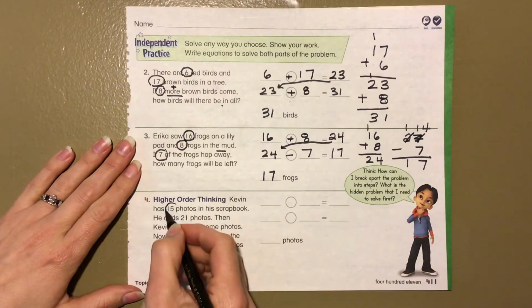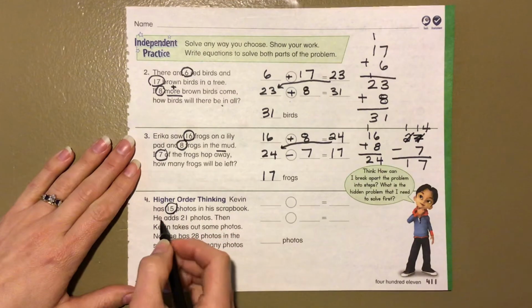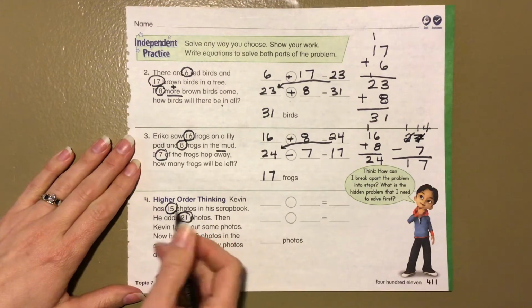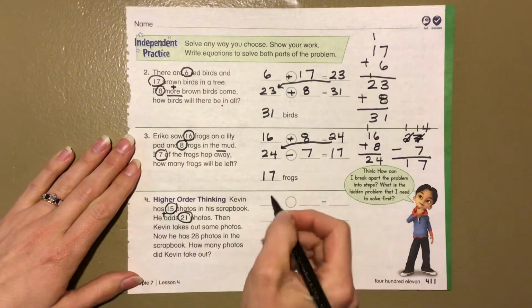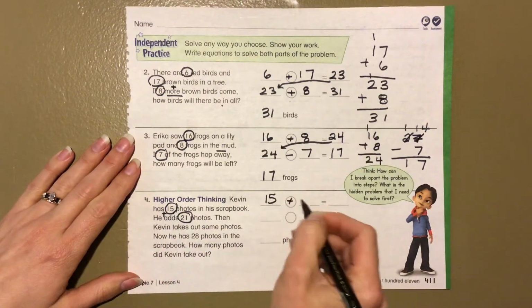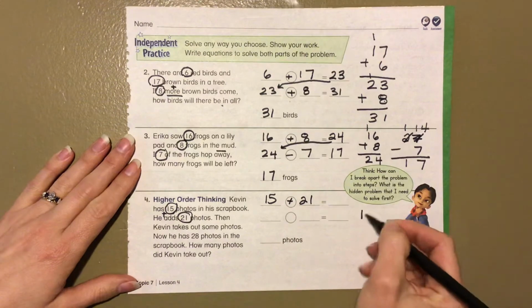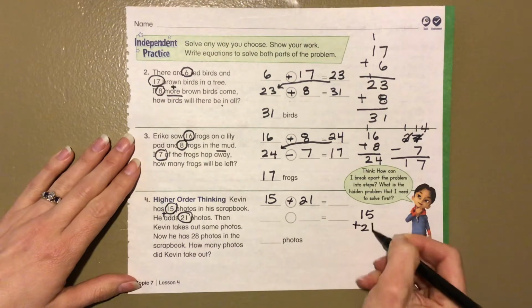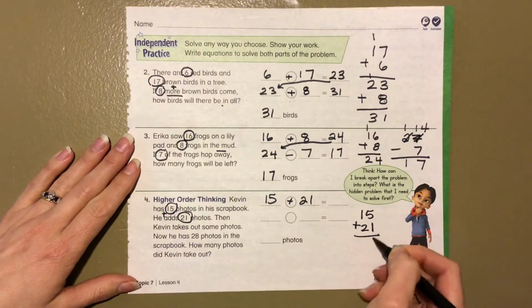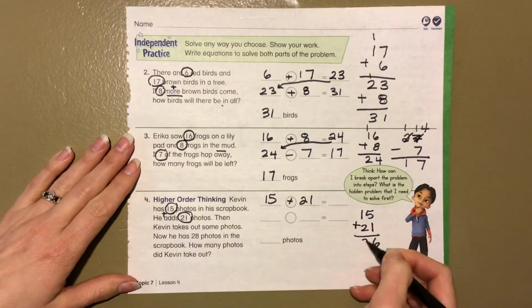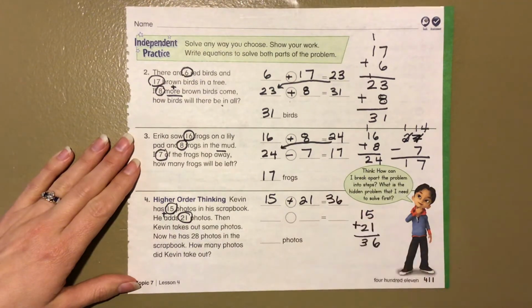Kevin has 15 photos in his scrapbook. Then he adds 21 photos. Adds, that's easy. We know we're adding. So let's start with that first. 15 plus 21. So let's do that one over here. 15 plus 21. 1 plus 5 is 6. 1 plus 2 is 3. So we know he has 36.